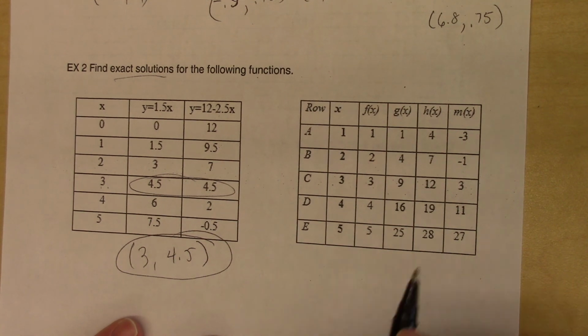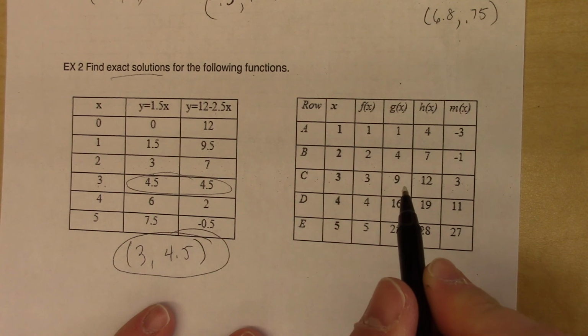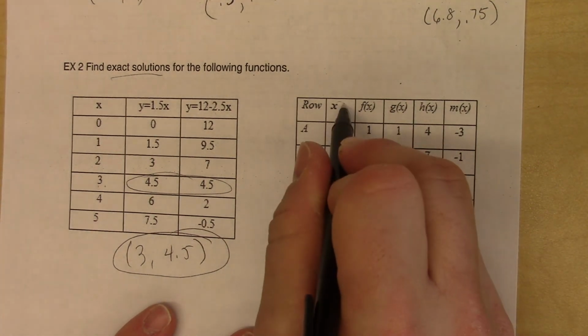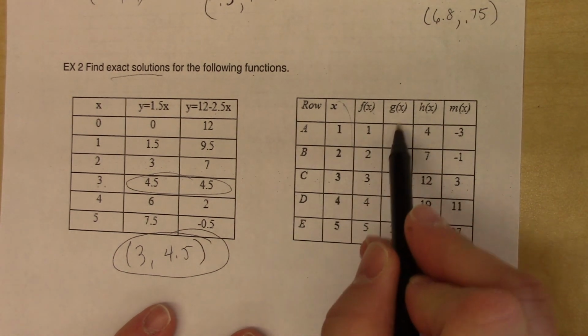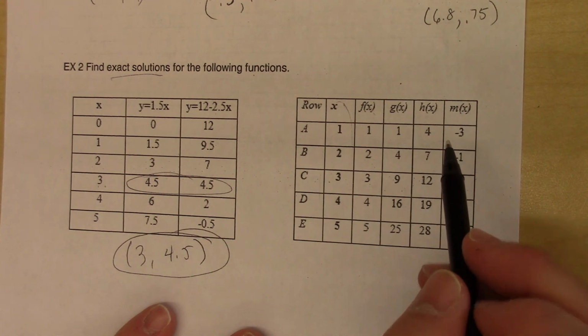a little better as well. And so for this one, right, where do they have solutions? Well, there's 5 different functions here. This right here is just the x values. This would be the y values for f, the y values for g, the y values for h, and the y values for m. That's how to read this, right?